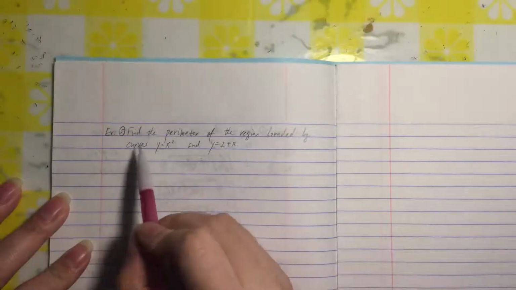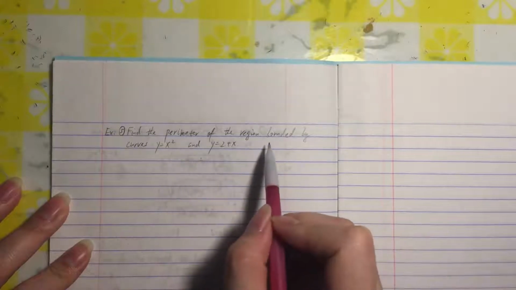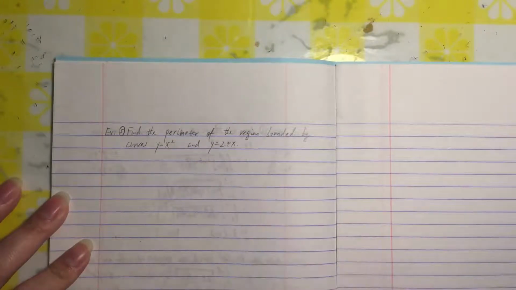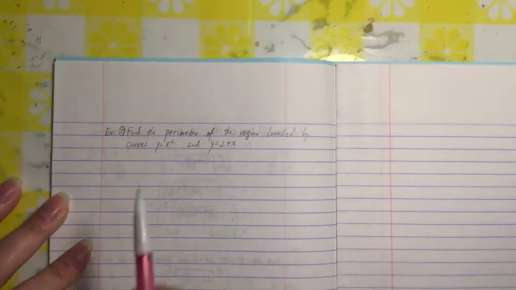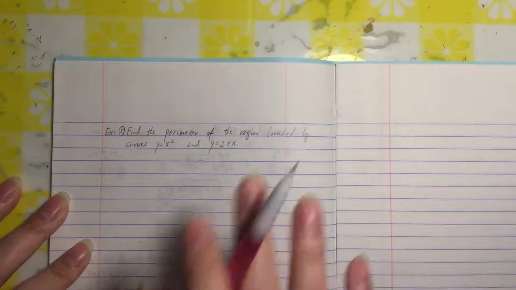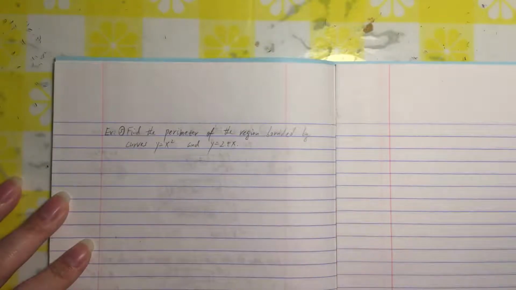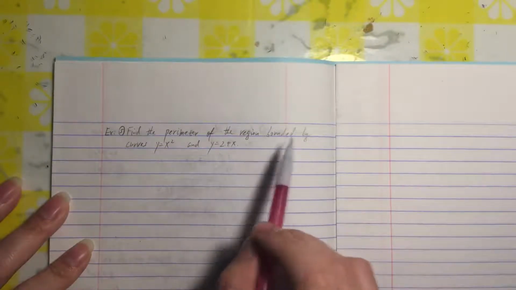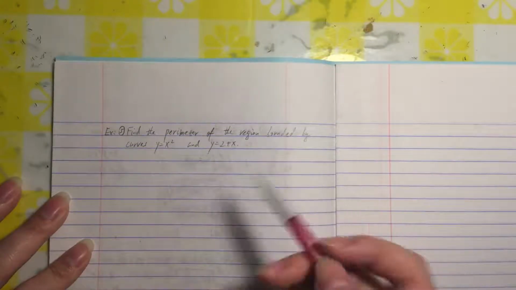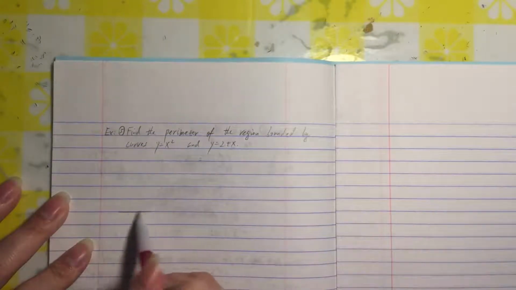Next example. Find the perimeter of the region bounded by curves y equal to x squared and y equal to 2 plus x. How can we find the perimeter of the region here? In order to find the perimeter of the region, let's graph the region first. The region is bounded by these two curves, y equal to x squared and y equal to 2 plus x. Let's graph both curves first.